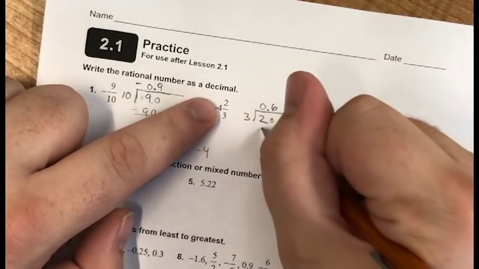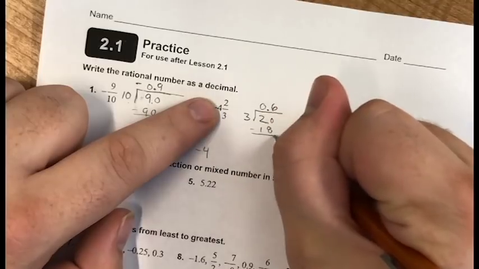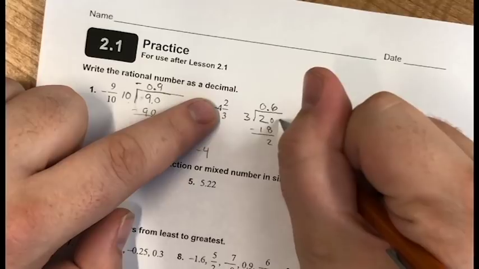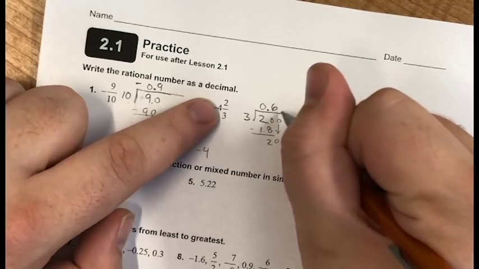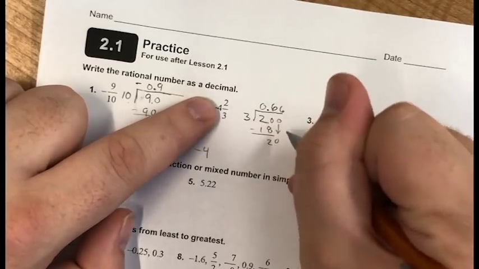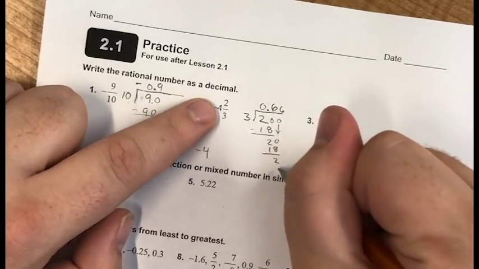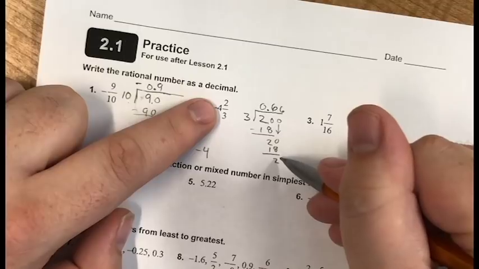So 3 times 6 is 18. Subtract it out, and I get 2. Well, 3 can't go into 2, so I've got to do another 0 and bring down. And then I know that that's going to be 6 times. And I'm going to repeat 3 times 6 is 18. Subtract gives me 2. And then I'm going to repeat the same process.